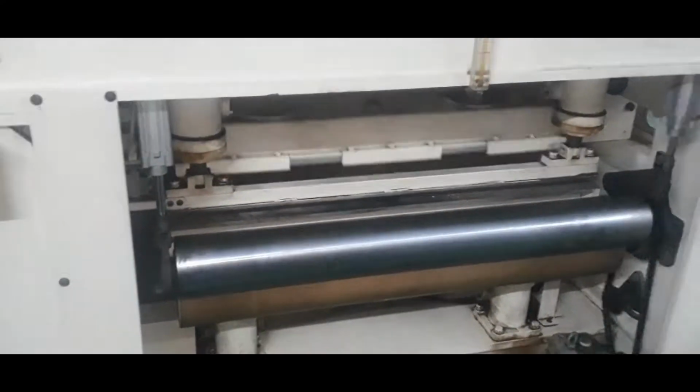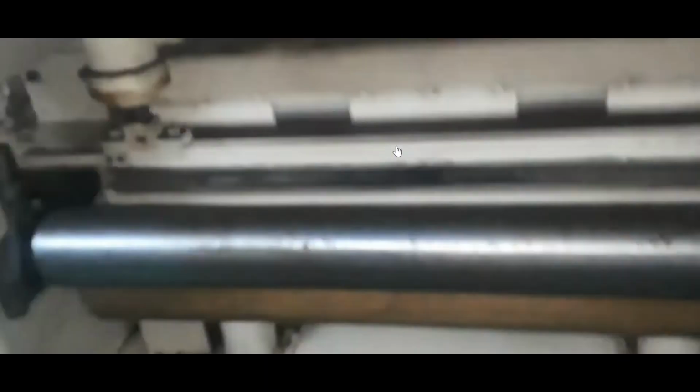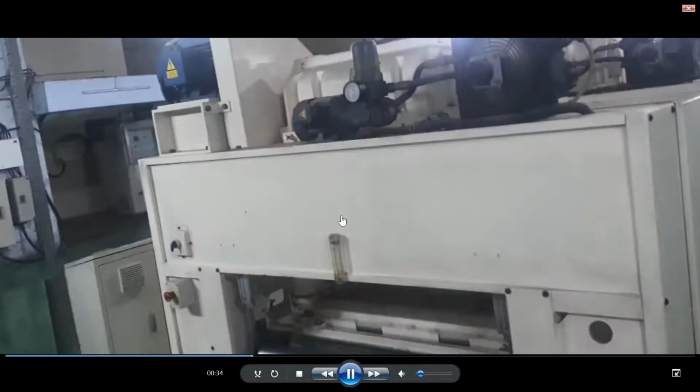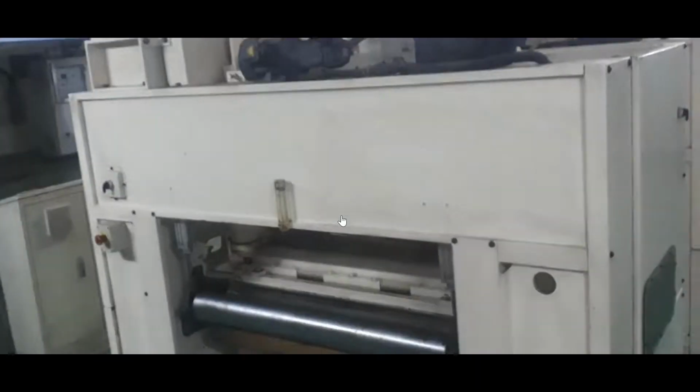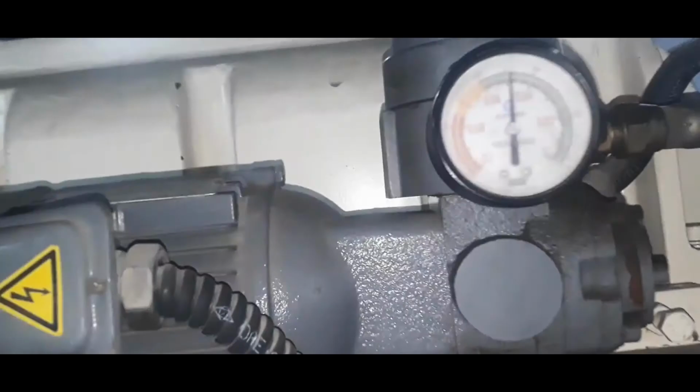So these webs are coming, and we have some needles which bind those fiber layers, which gives you a fabric. We can control the needle depth and the needle density, and obviously the RPM of the machine, so how much punching is done within a minute. So by these three we can control the quality of the fabric.